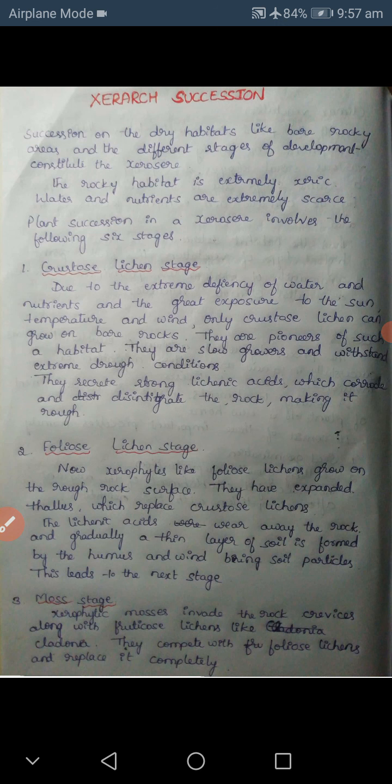Now xerophytes like foliose lichens. Foliose lichens means the lichens which are foliar in shape, means leaf-like appendages will grow. They are not so firmly attached to the substratum. They are separable. Here they have an expanded thallus which replaces the crustose lichens. When crustose lichens disappear, foliose lichens will grow.